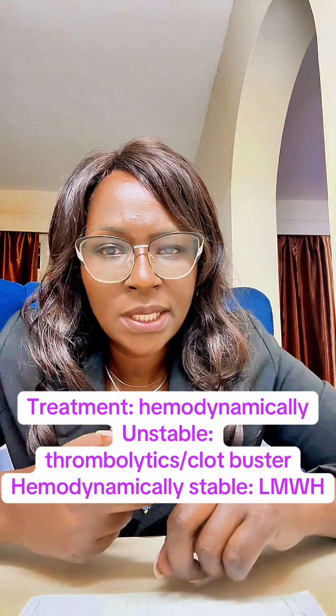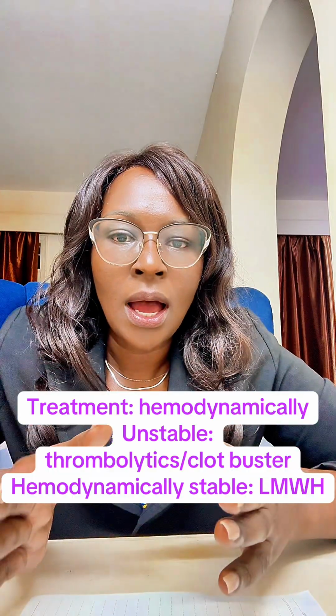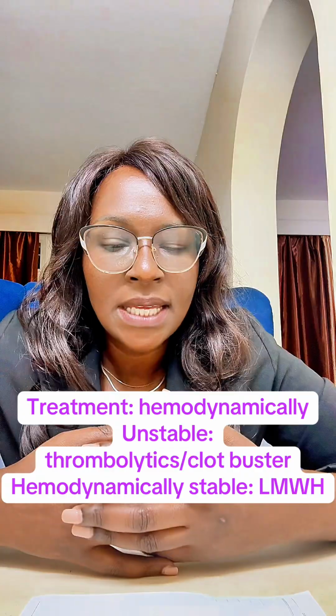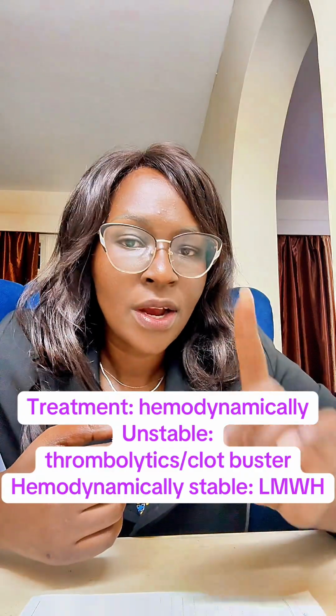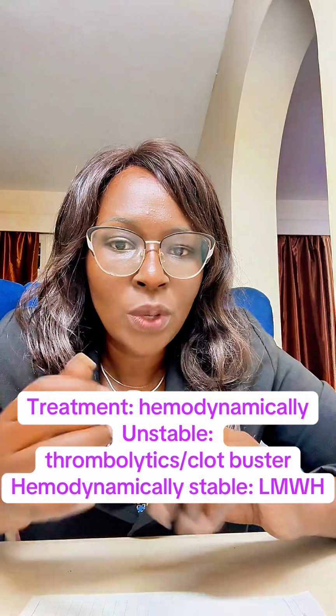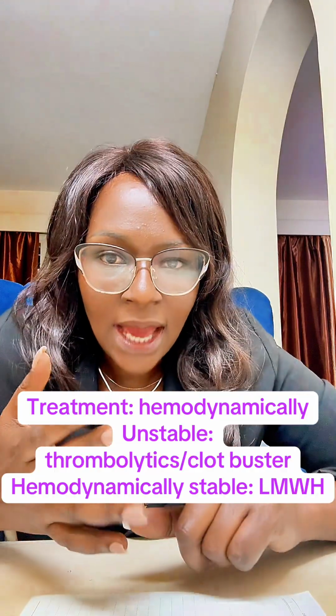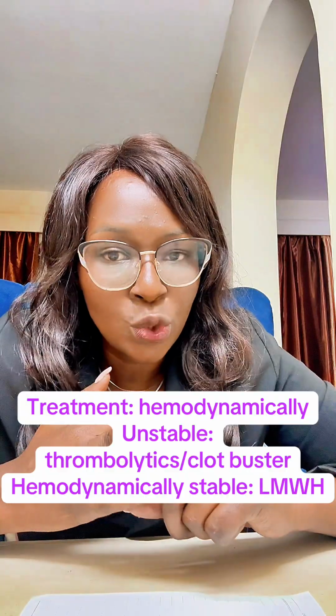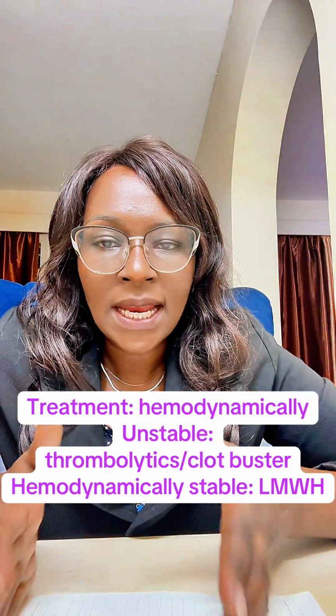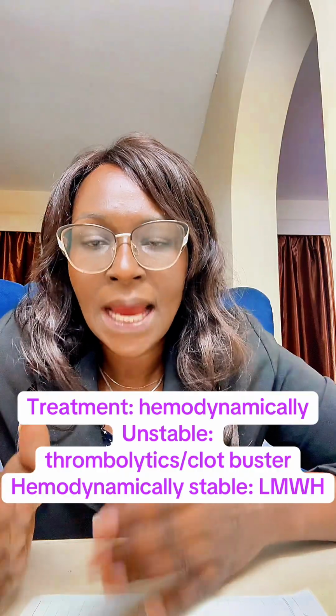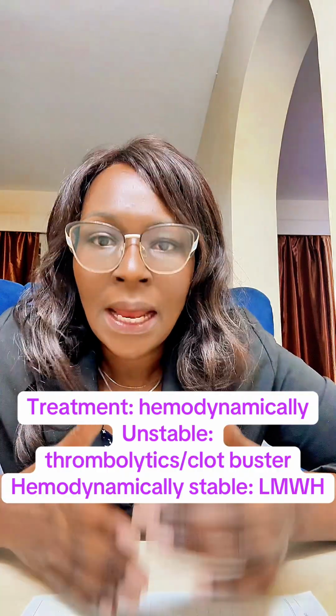So pulmonary embolism is divided depending on how the patient is presenting and how the vital signs are. Whenever patients come in, we do blood pressure, we check the heart rate and the oxygen saturation. Then you can classify your patient into hemodynamically stable pulmonary embolism.